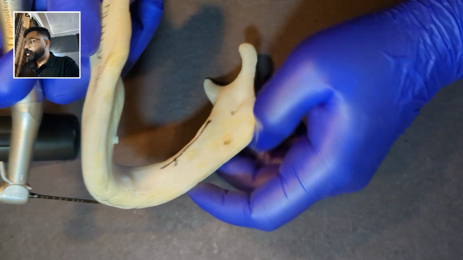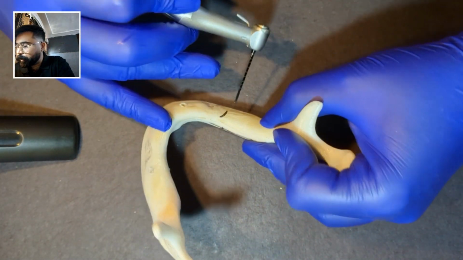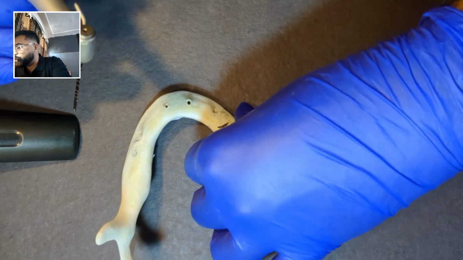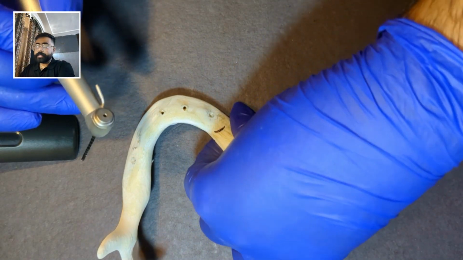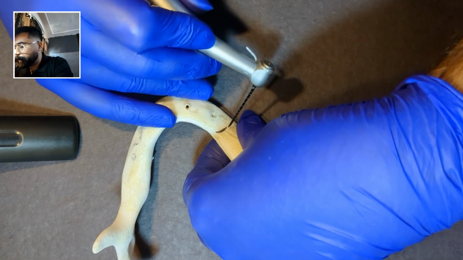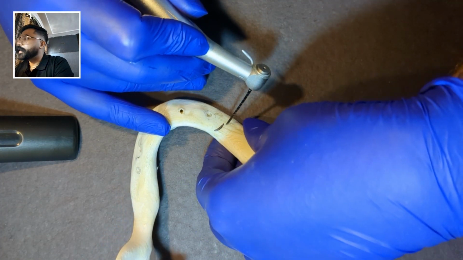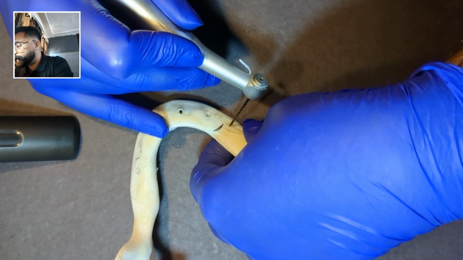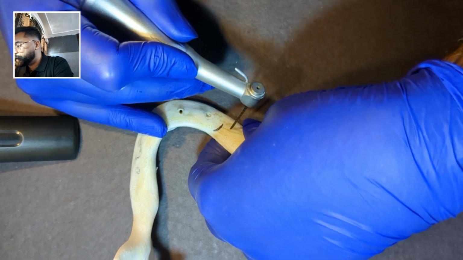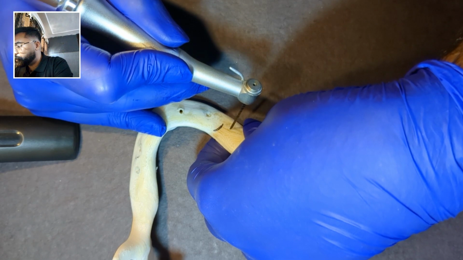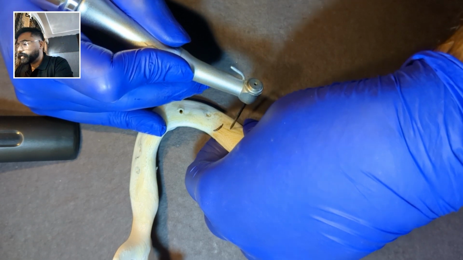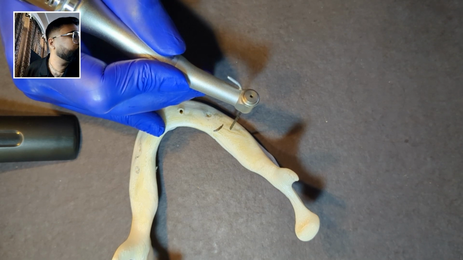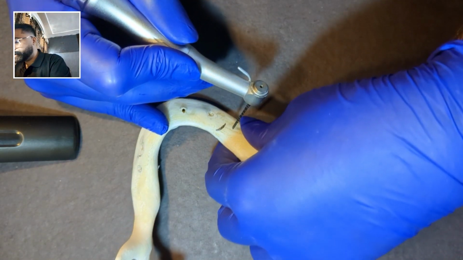So what we'll be doing is we will start the osteotomy from the buccal side. We will first place the finger on the lingual side just below the mylohyoid ridge, and then we will place our drill a few millimeters buccally from the crest, right? And we will aim the tip of the drill towards our finger. Let me increase the speed. The speed is now increased.